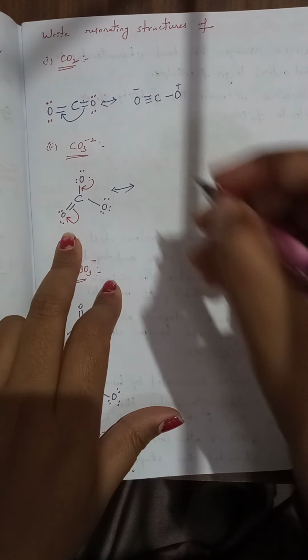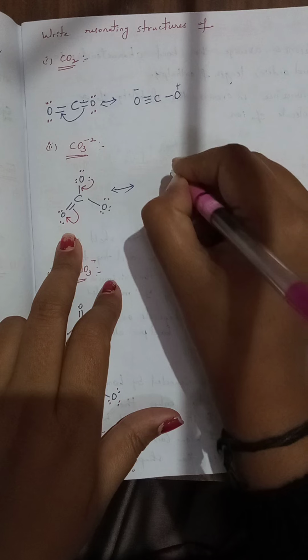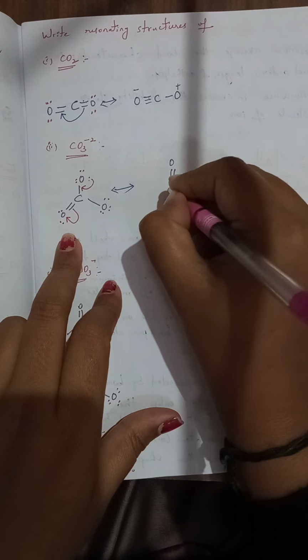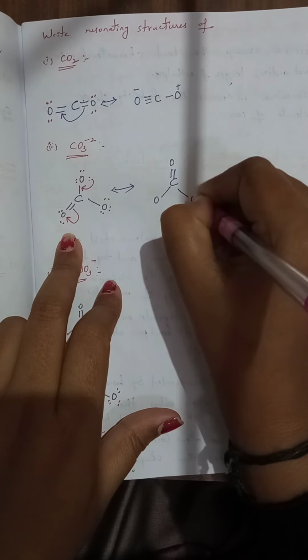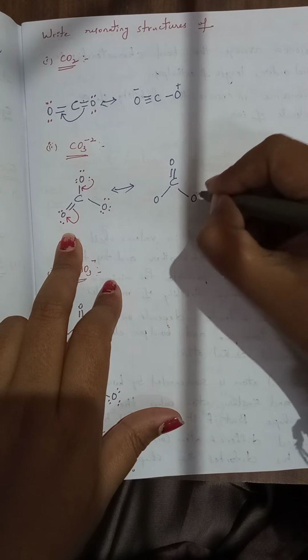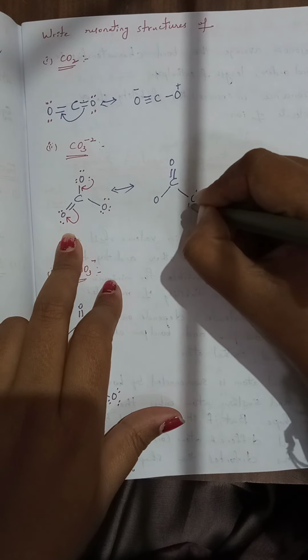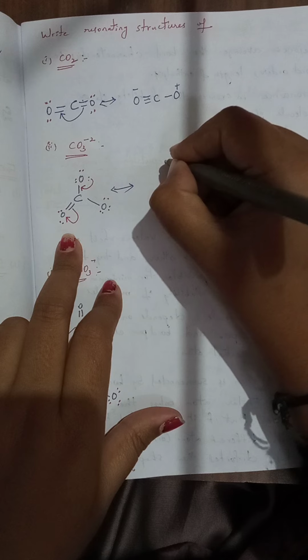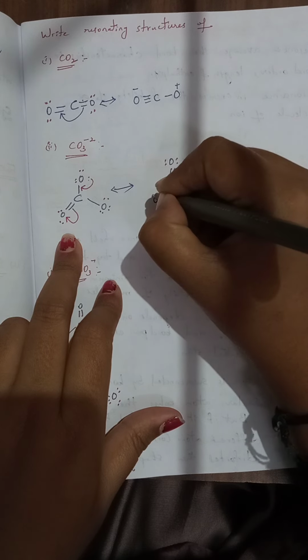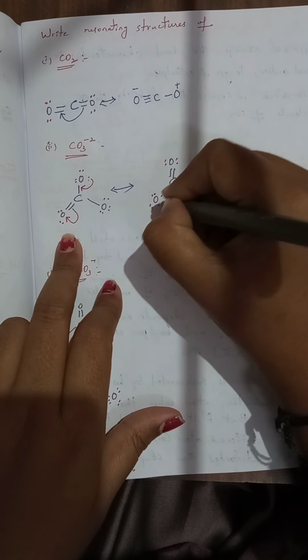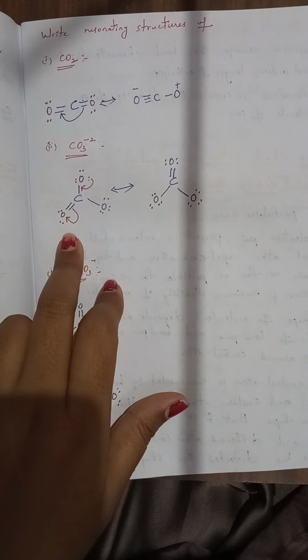Then it will get the lone pair of electrons. See here, C, O, now double bond, here single bond, here single bond. Already on this oxygen 6 lone pair electrons are present, here 2 lone pairs will be present, and here you can see the presence of 6 because of the movement of the pi bond to here.